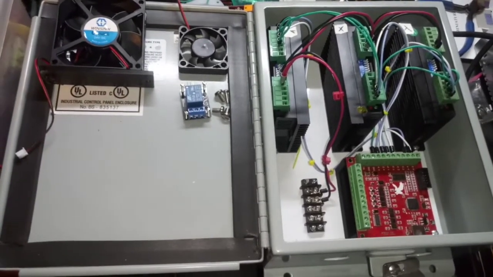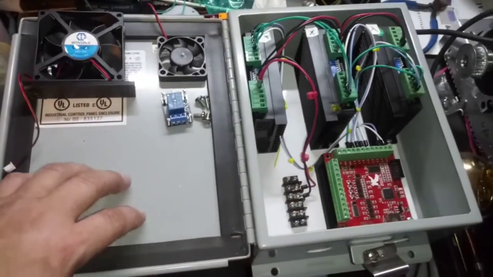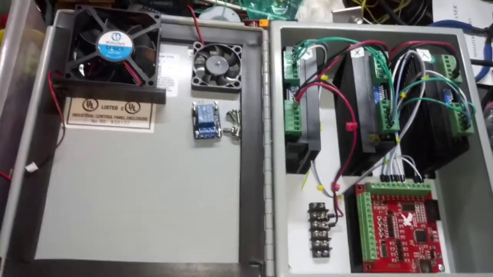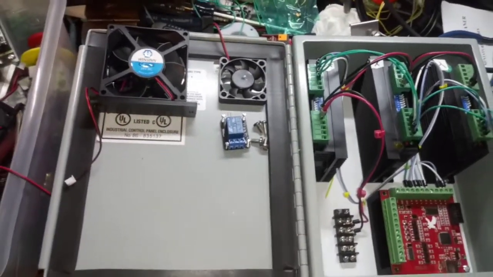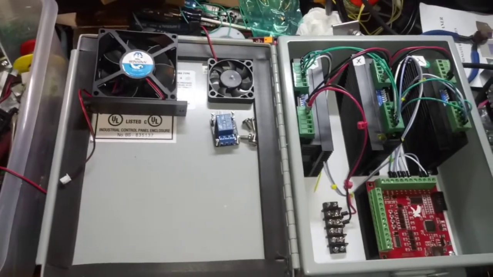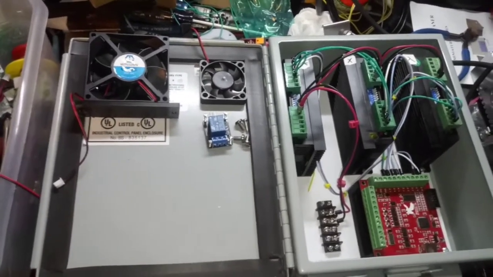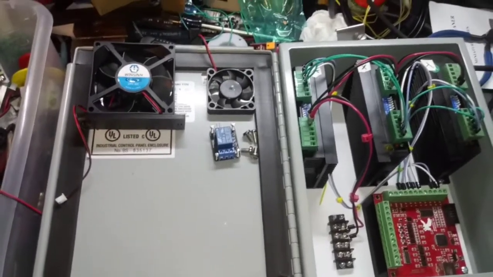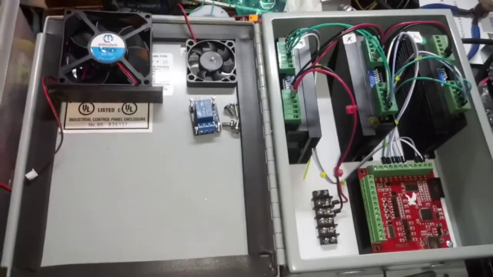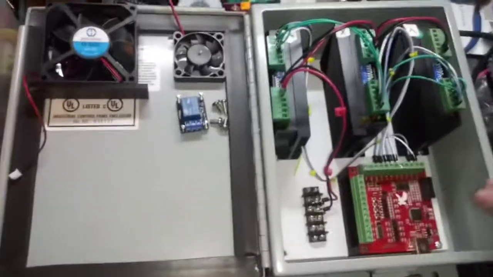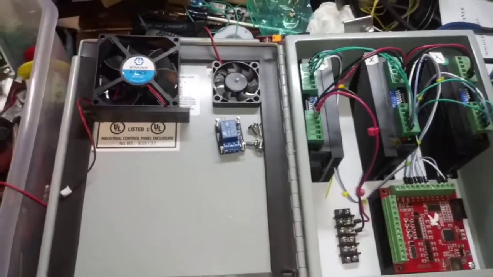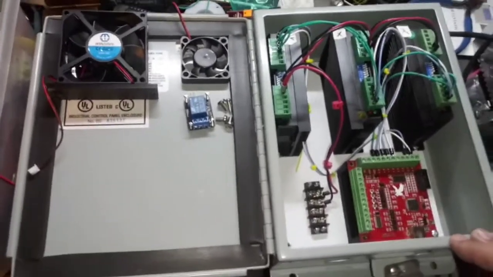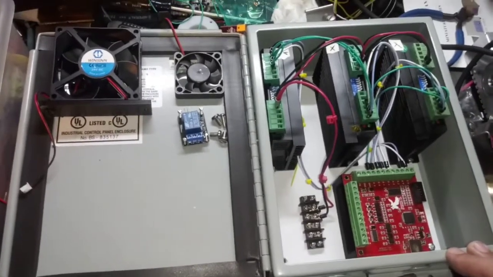Now, I might use this junction box off of my manual mill. When I'm done with my CNC mill, I might convert my mill back to normal again. Might not, I don't know. So whether or not I'm going to need another box for that mill yet is undetermined.